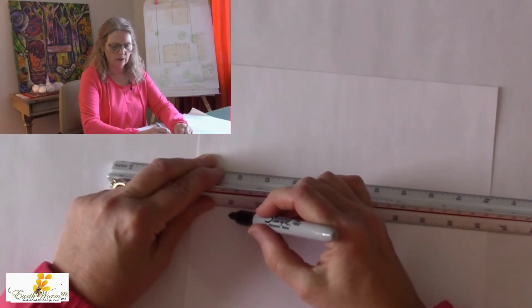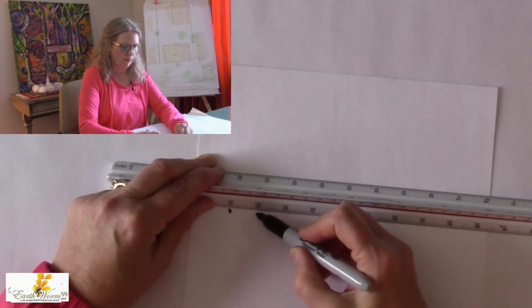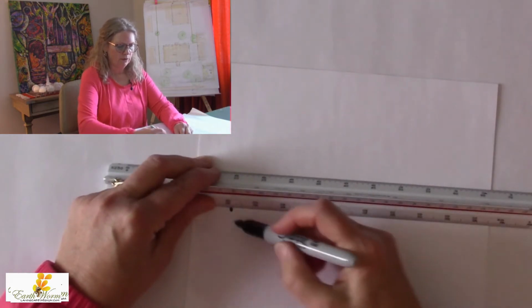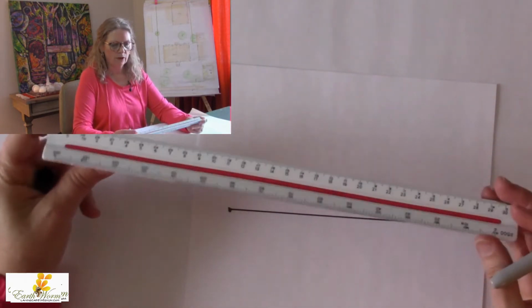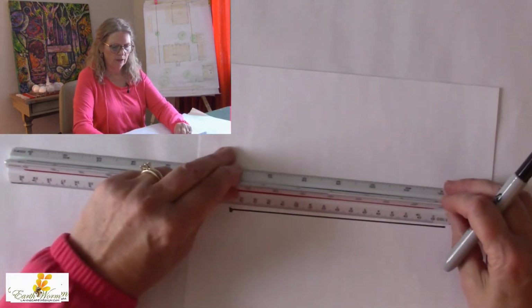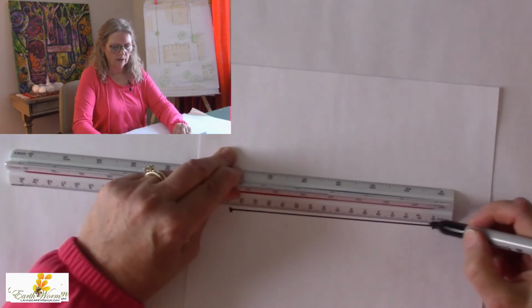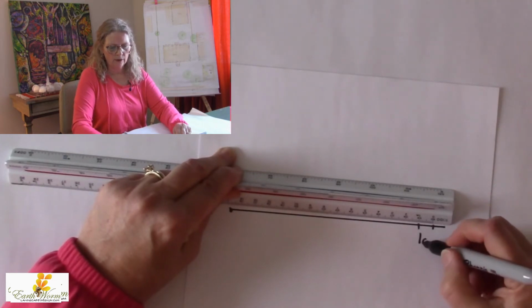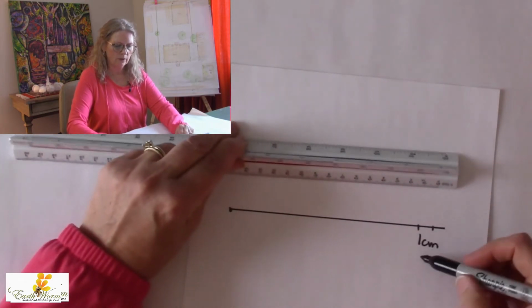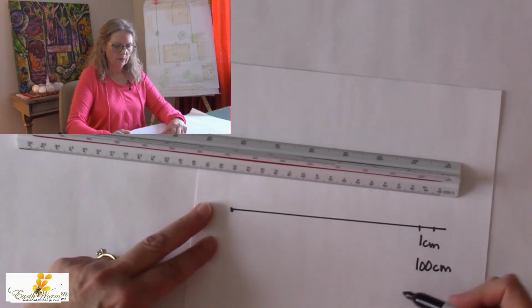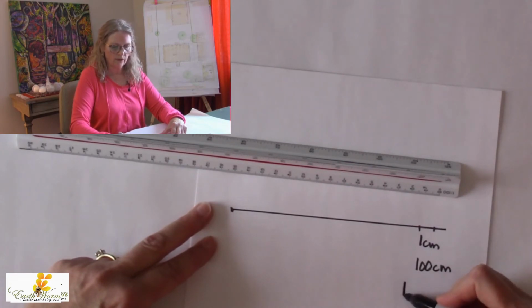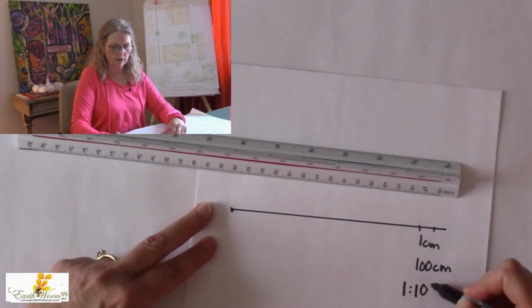So I wanted to clarify the imperial and the metric rulers, because it can be a little bit tricky to think about. What we're going to do is just draw a line, and if we look at the ruler I have here, 1 to 100, we're going to make a tick mark here, and that's 1 centimeter, and it actually equals 100 centimeters. So that's where the metric system is quite simple. They write it 1 to 100.